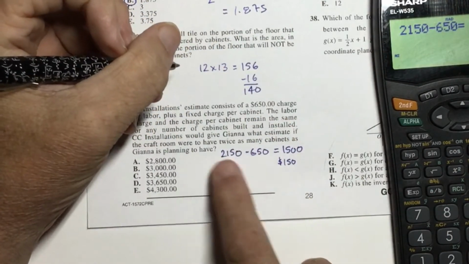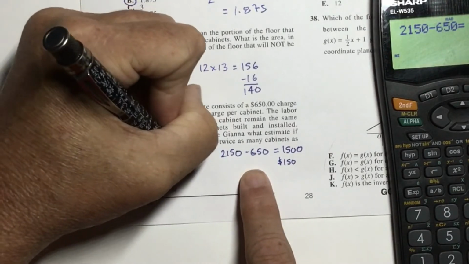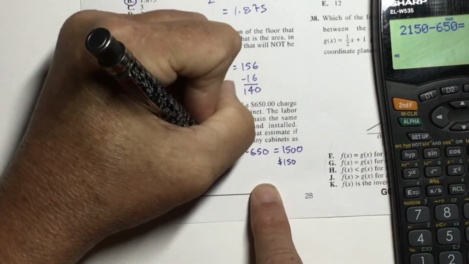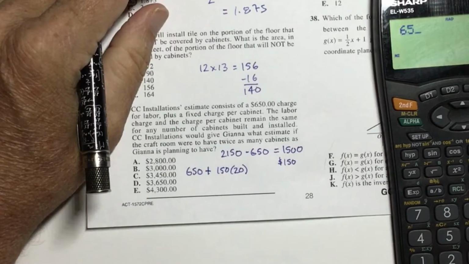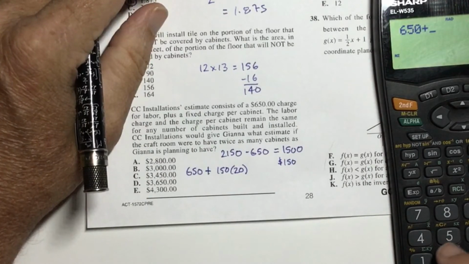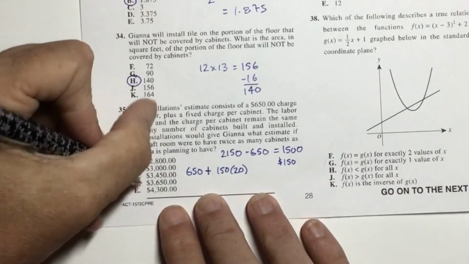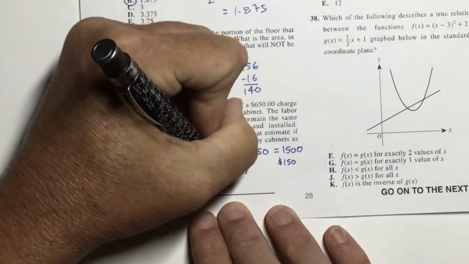So for twice as many cabinets, it should be the $650 plus $150 times 20. So 650 plus 150 times 20 equals 3,650. Answer D, 3650.